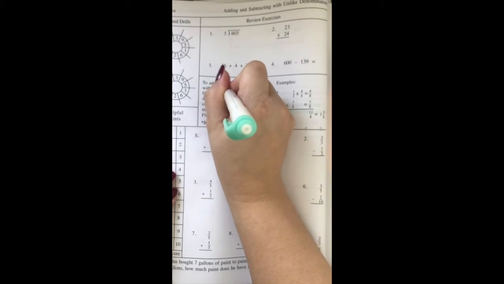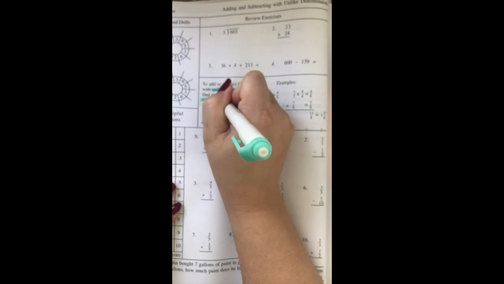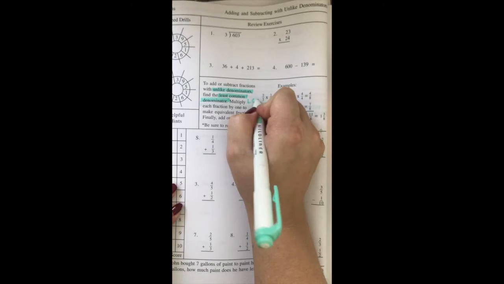After you complete your speed drills and review exercises, you're going to be adding and subtracting fractions, this time with unlike denominators. We have been used to adding and subtracting fractions where the denominators are the same. So this time, we are practicing with unlike denominators. And just like we learned yesterday, to be able to do that, we have to find the least common denominator, or LCD, first.